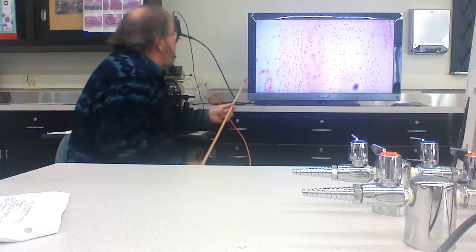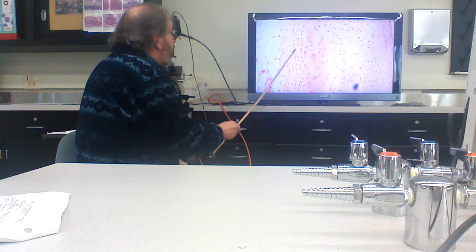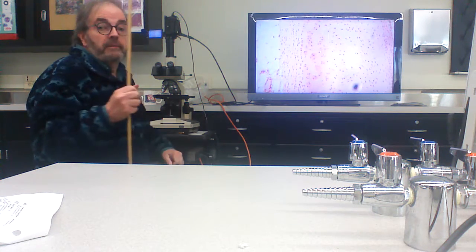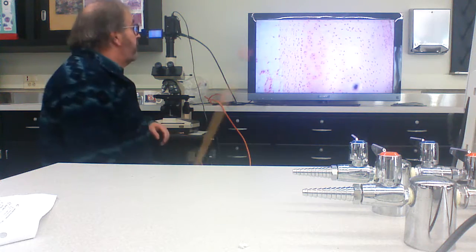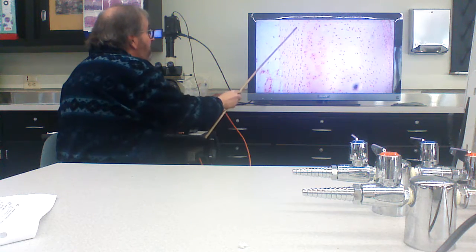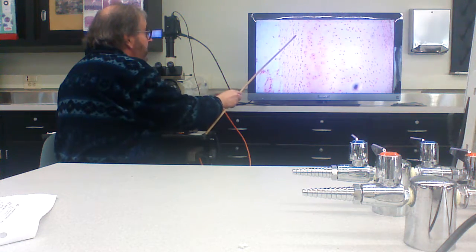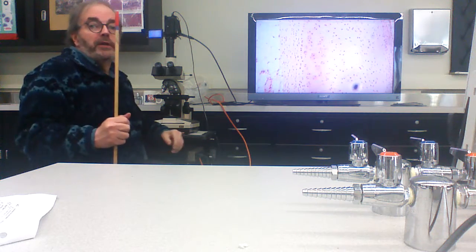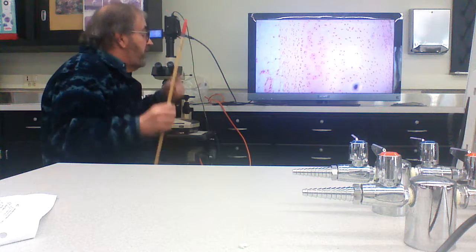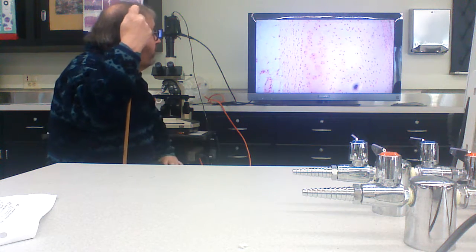So these cells up in here start releasing the extracellular matrix of the cartilage. They're here. And all of this stuff here is extracellular matrix. It has chondroitin sulfates, it's got collagen, right?